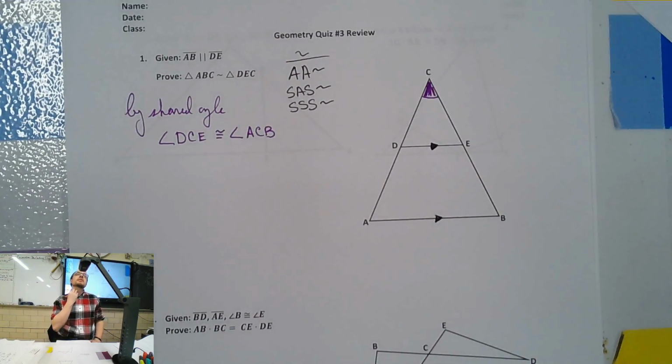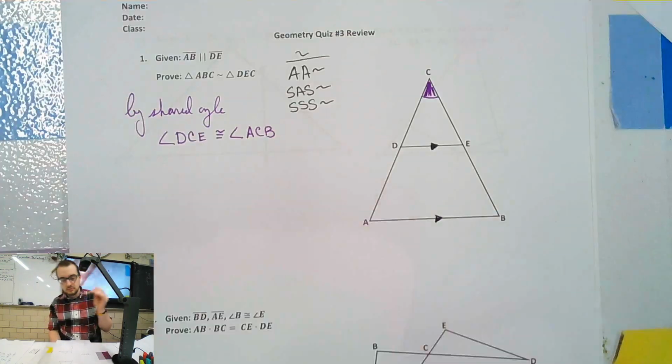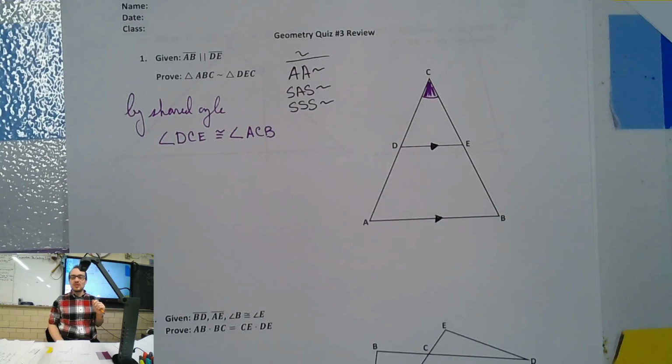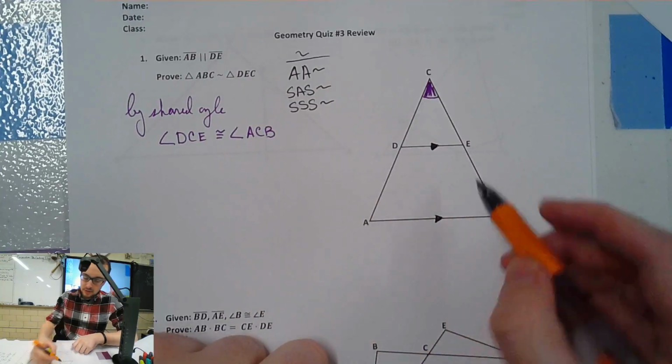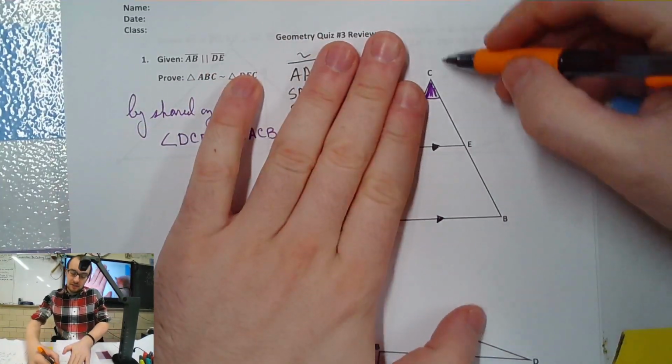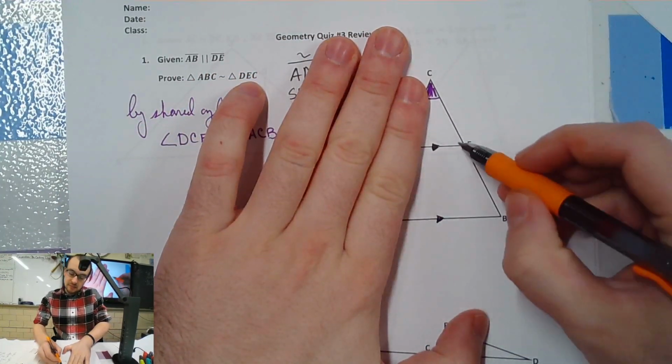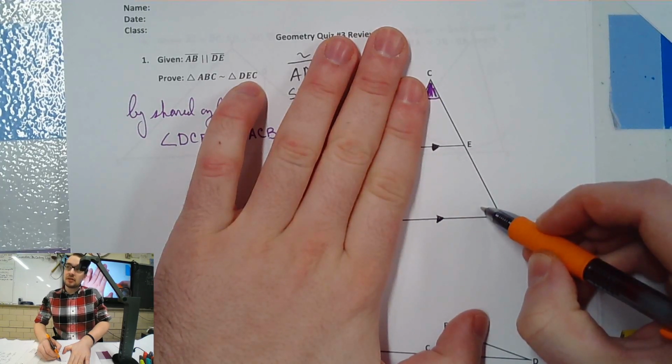All right. Now we've got parallels. What can we get from that, Cheyenne? CED and CBA. So these wouldn't be alternate interior, because if you look, what we have is two parallels cut by this transversal, and notice that both of these are on the same side of the transversal.